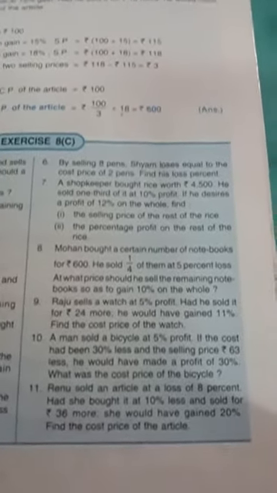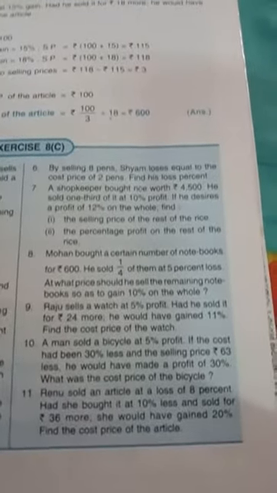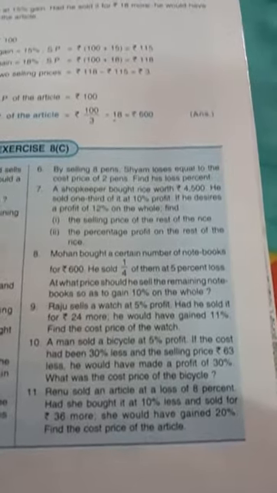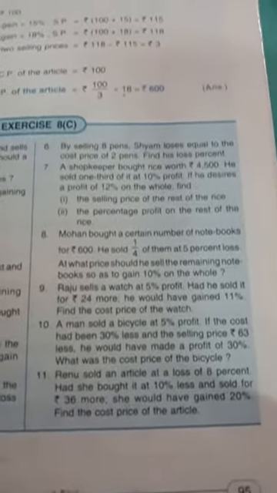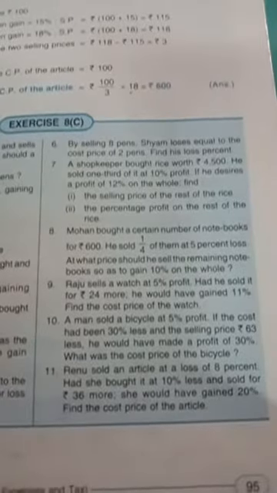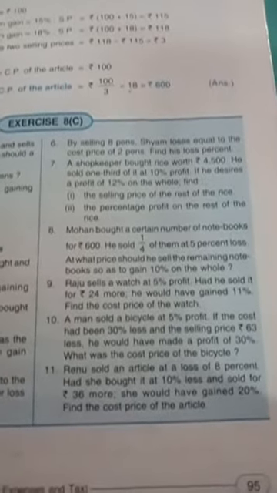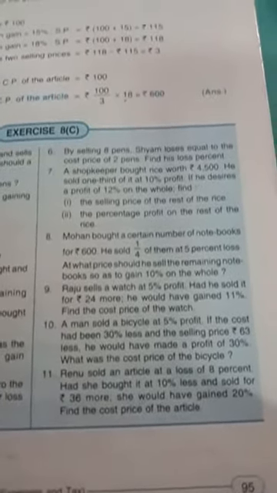Now 8th question. Mohan bought a certain number of notebooks for 600 rupees. He sold 1/4 of them at a 5% loss. At what price should he sell the remaining notebooks so as to gain 10% on the whole? Okay, same type of question. Here, Mohan bought a certain number of notebooks for rupees 600. We don't know the number of books, but the amount is 600.